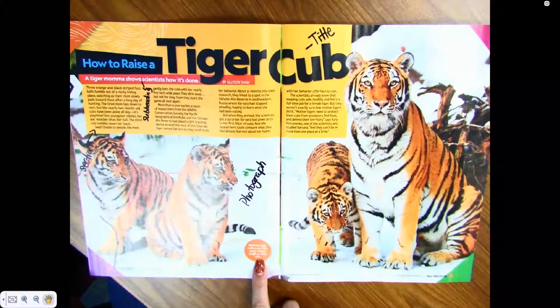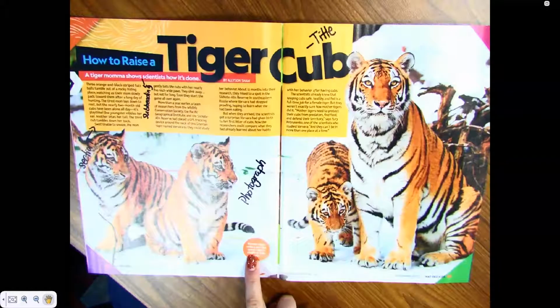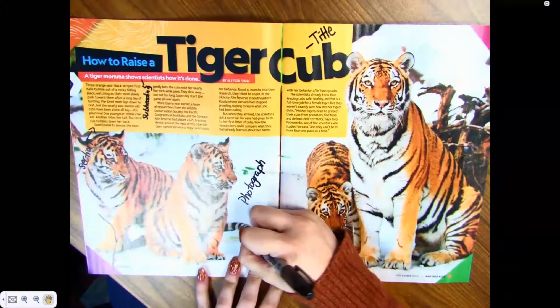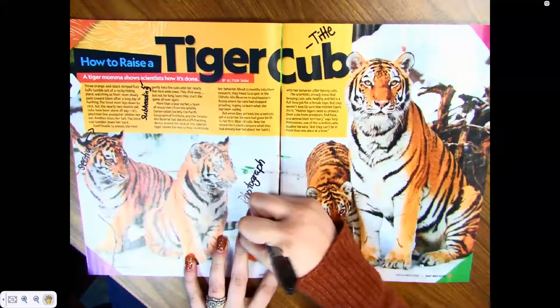Does anybody know what this is? Starts with a C. Mama tigers make a purr-like sound called a cluff at their cub. Starts with a C. A cap. You heard of it before? A cap. Tony? Caption. A caption. Good job. This is a caption.